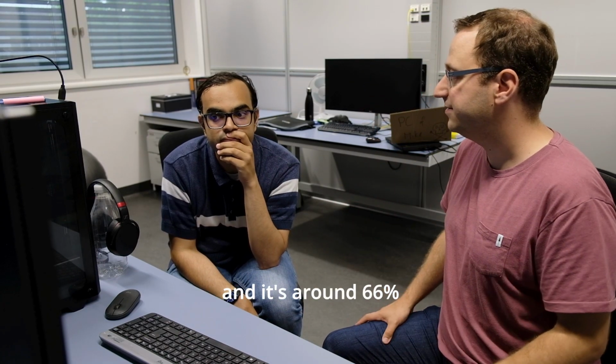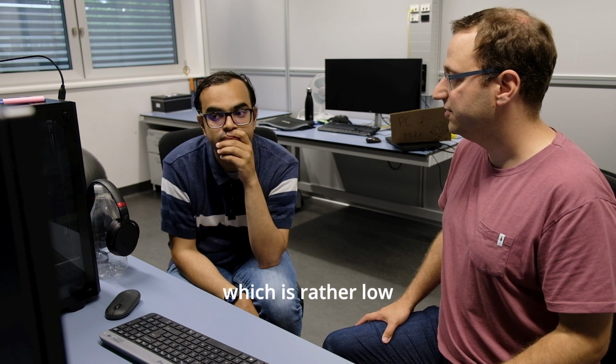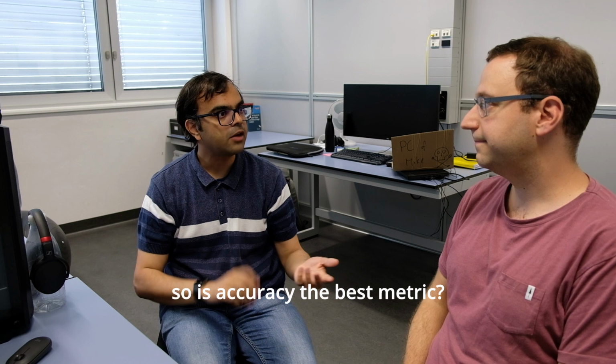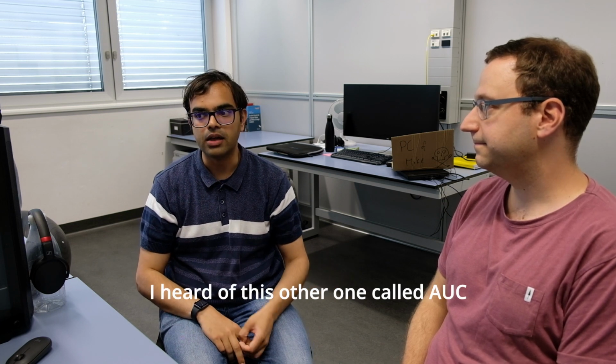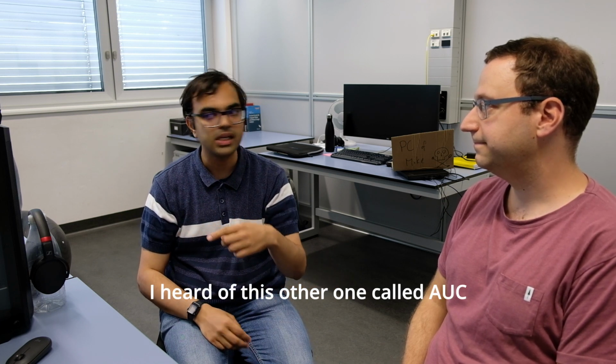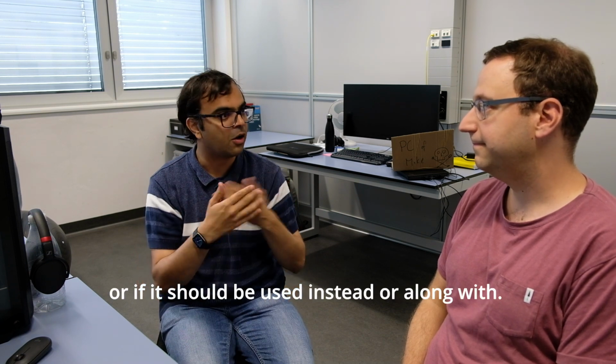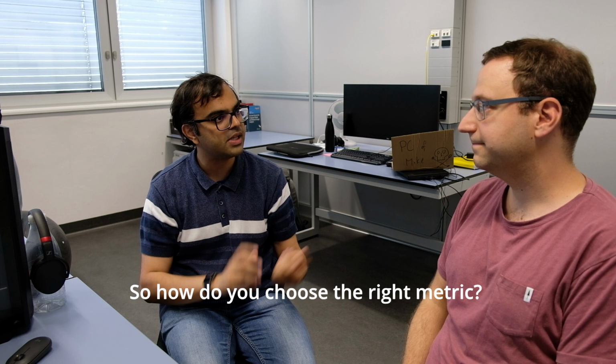Satish? Oh, sorry. From your setup, I see you use accuracy, and it's around 66%, which is rather low and very close to a naive classifier. So is accuracy the best metric? I heard of this other one called AUC. I don't know if that's better or if it should be used instead or along with. So how do you choose the right metric?